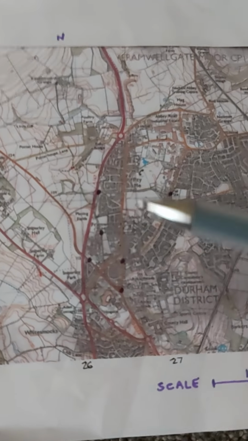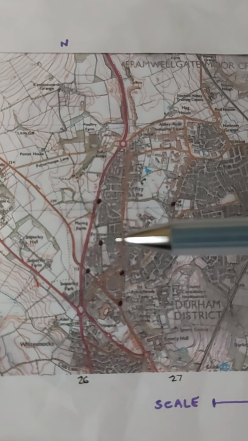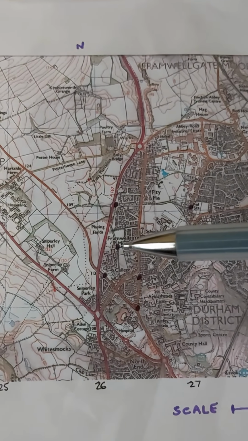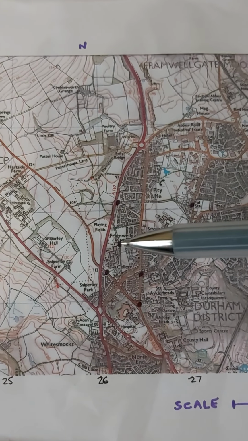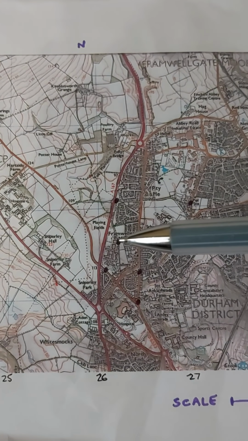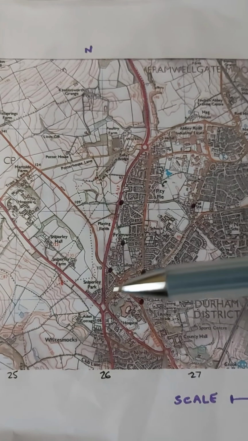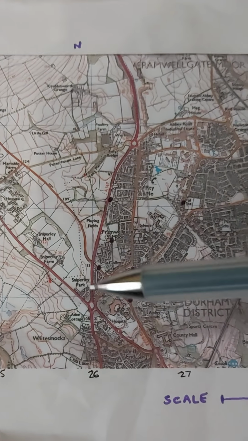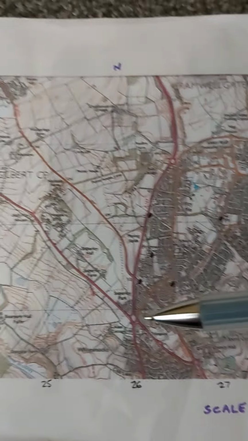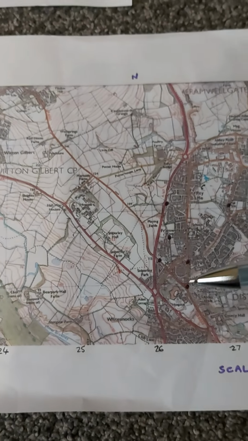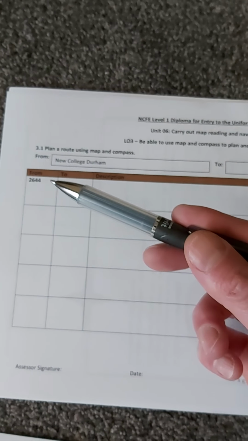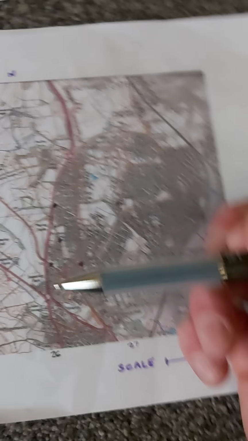First of all, let's look at our start point. Let's focus in. We're looking just here, just outside the college. That's our start point there. We need to know which grid square that's in. If I go along the bottom, it's in grid square 26. If I go over a little bit, it's 44. So I've done that one for you. There it is, 2644.